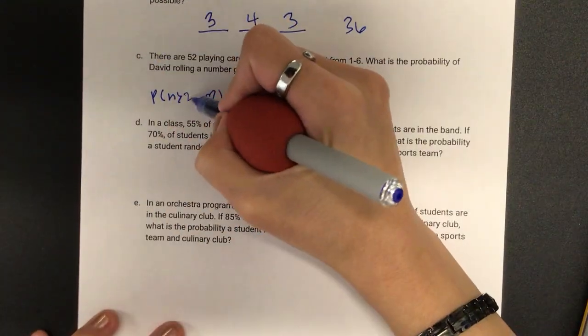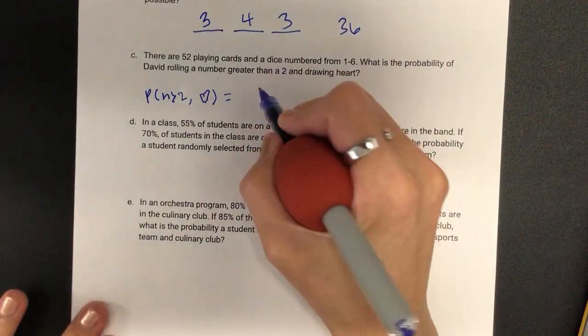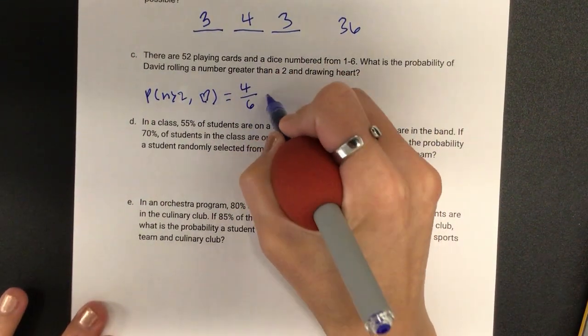Something greater than 2. So we know 3 is greater than 2, 4, 5, and 6. So how many, is it 3? 3, 4, 5, 6. How many choices is that? 4. Is that 4? It is 4. So we have 4 out of 6.